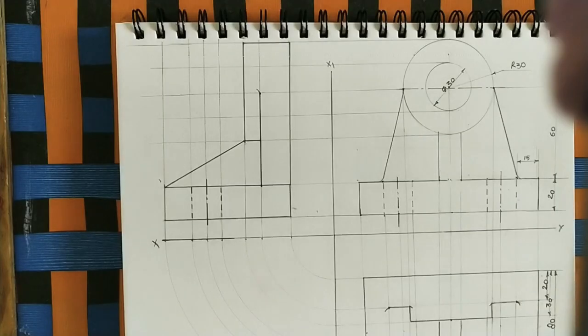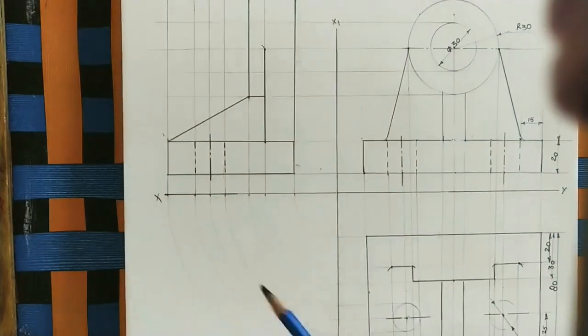Here we have converted three-dimensional diagram into two-dimensional diagram. We can call it as orthographic projections also. In orthographic projections we are taking the three views, front view, top view and side view.